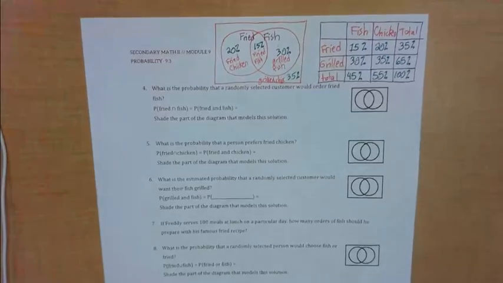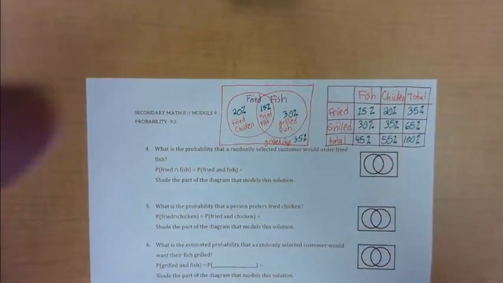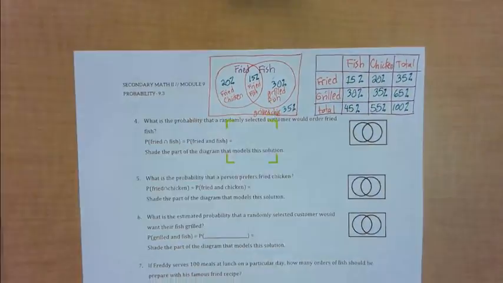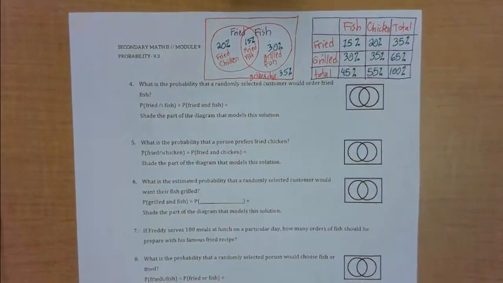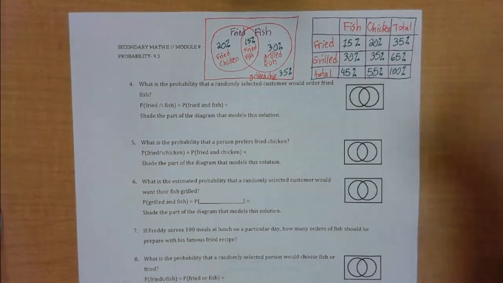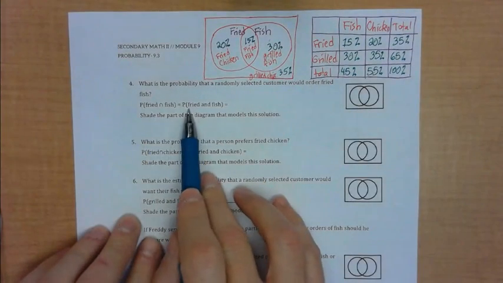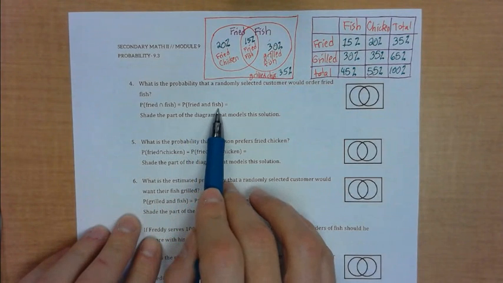So as you can see up at the top there, I have recreated our Venn diagram and our two-way table from above. And let's start with number 4 at the top. It asks us, what is the probability that a randomly selected customer will order fried fish? So you look at the question itself, we see probability of fried and fish.